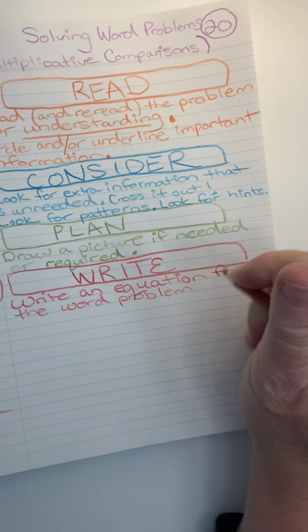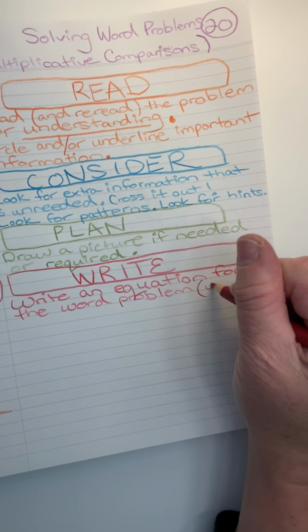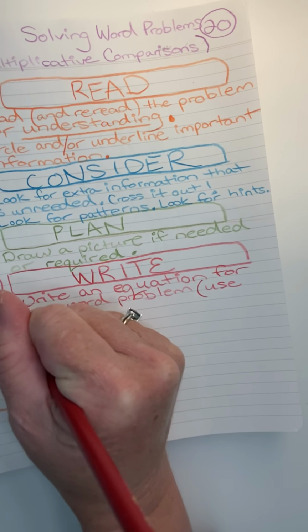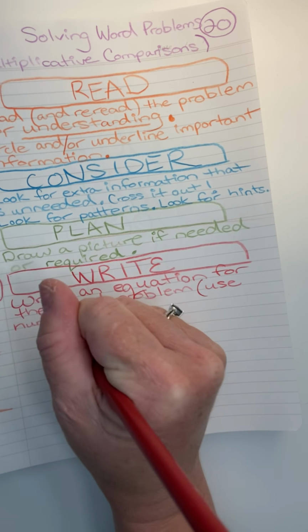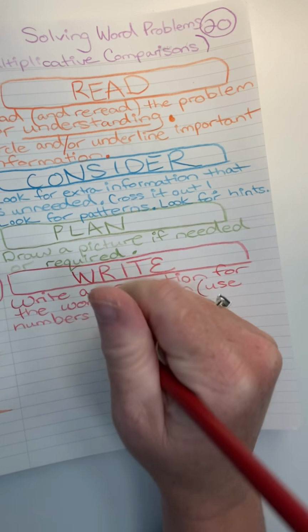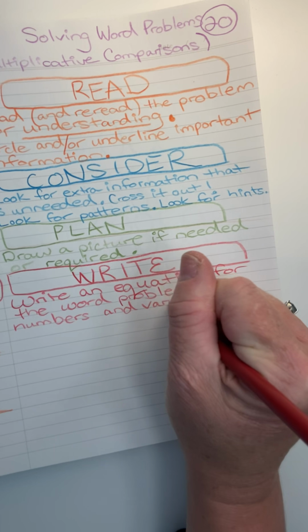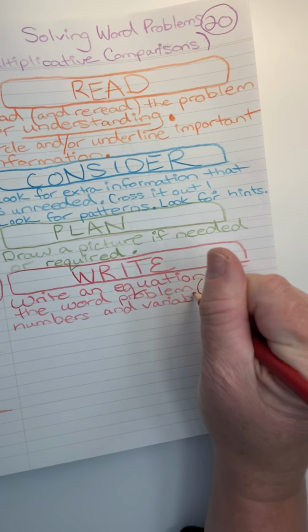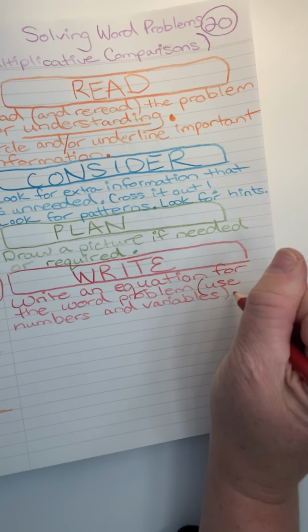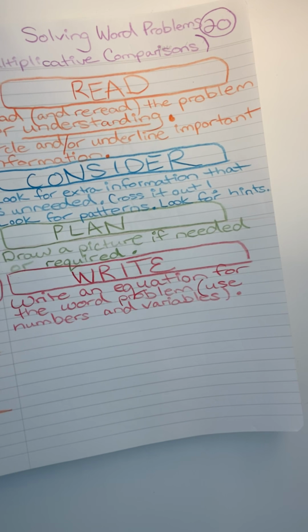And in math, that would mean we're going to use numbers and variables, especially with our multiplicative comparisons. Okay, change colors.